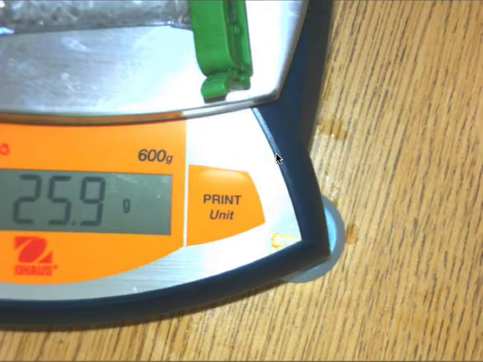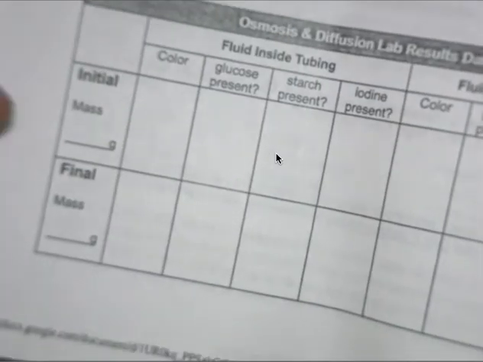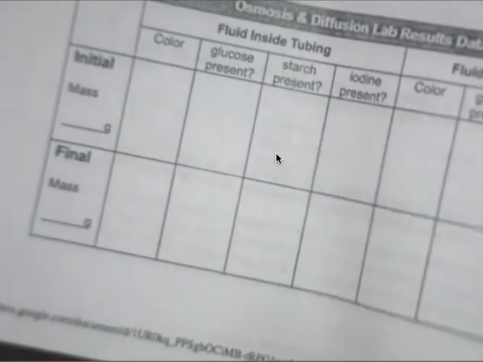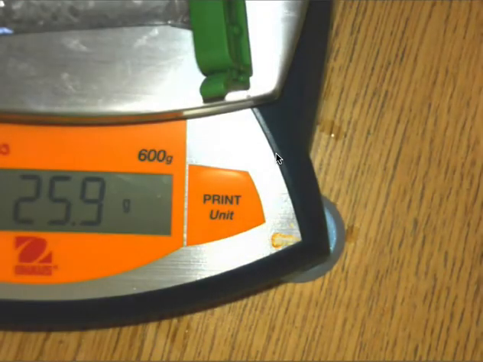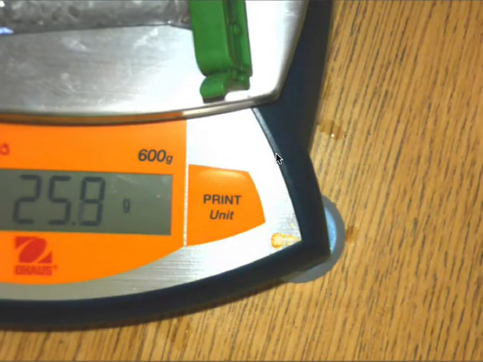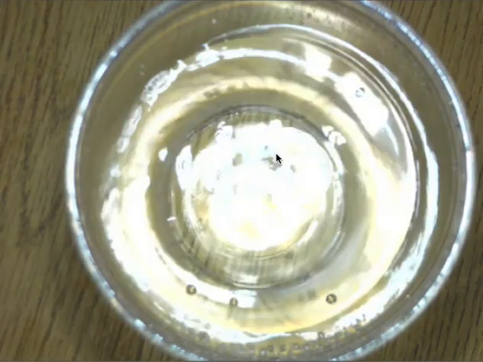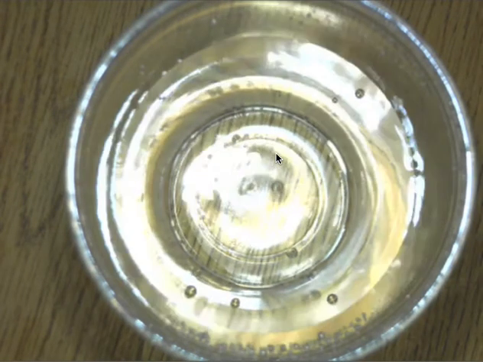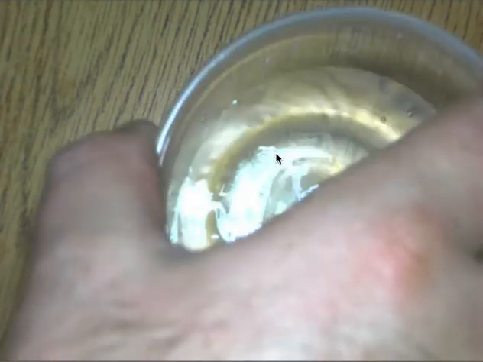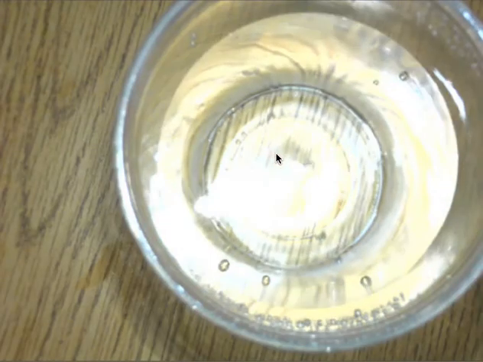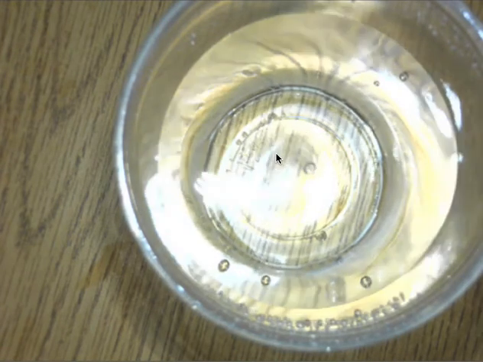So now we're going to take that to the chart that we have here, where it says initial mass, we're going to put in our 25.9 grams. Now we're going to move this over. Now, here's our cup of water. There we go. Okay. And now it says we've patted it down. Place the tubing in a cup of tap water. It must be completely under.